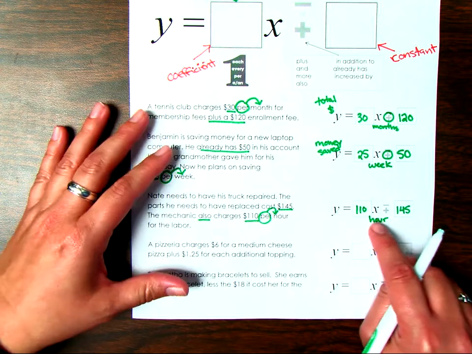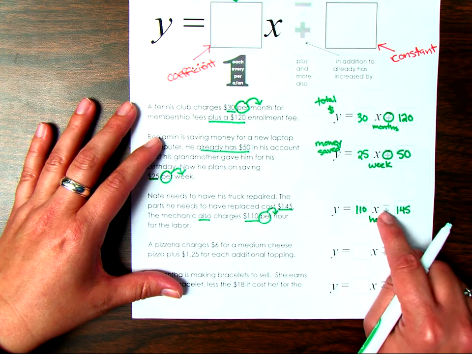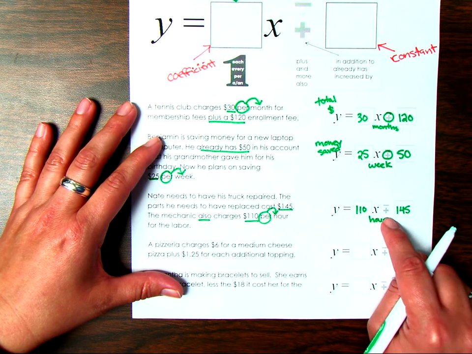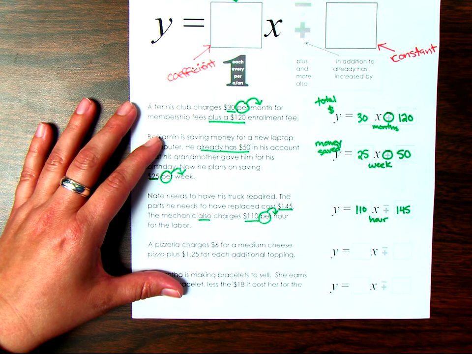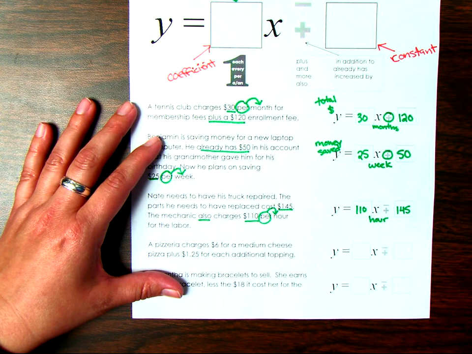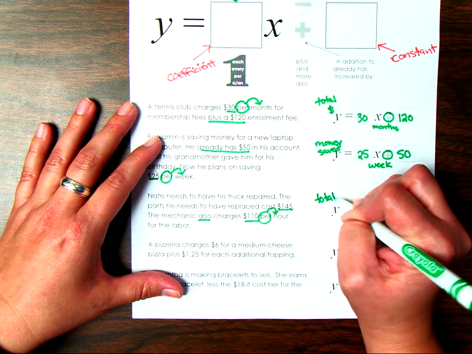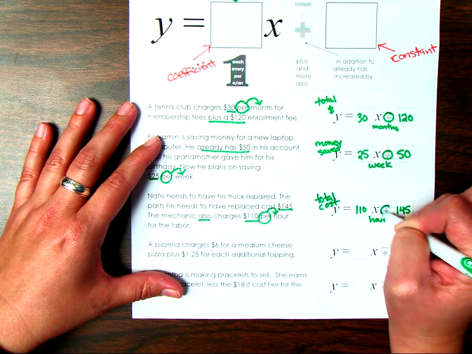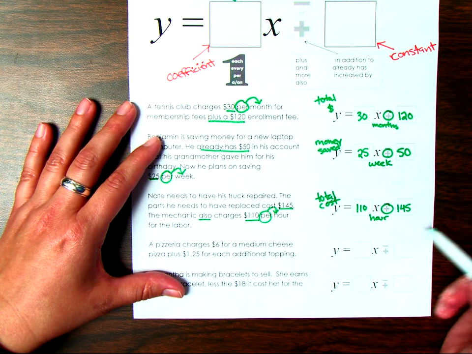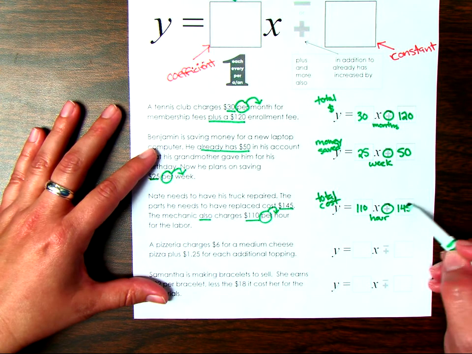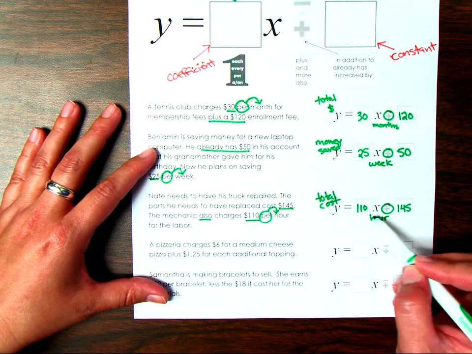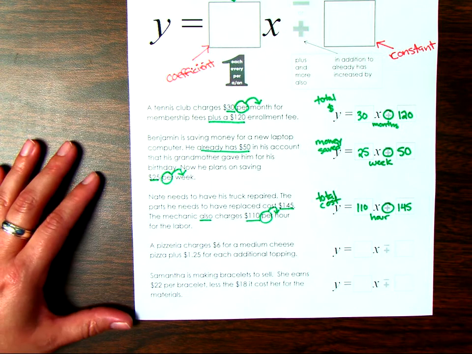So you're going to do $110. Are we going to subtract that additional cost, or we're going to add it? Well, think about it. It doesn't have any of those key phrases in here, but if it's your total cost, we're going to add that. The only way that we would subtract this is if it was like a discount or a coupon or something like that. But these are the parts that he's paying a flat rate of $145 and then his hourly rate for the mechanic. All right, let's do 2 more.